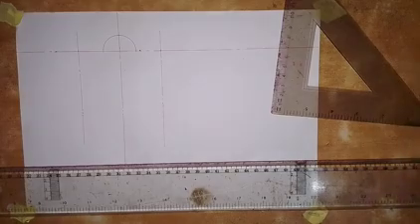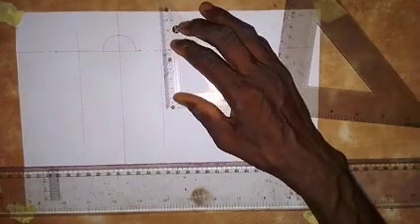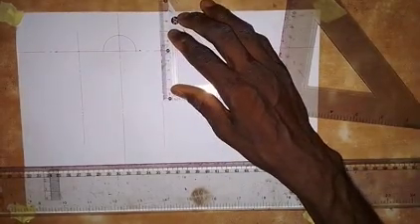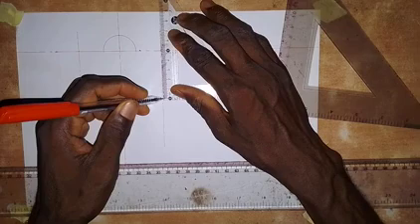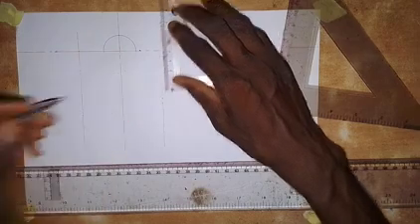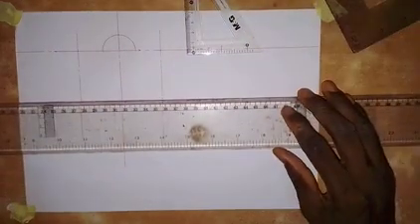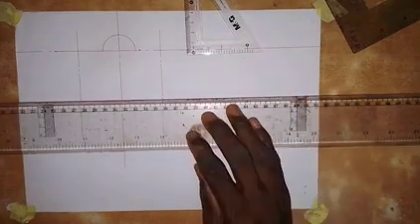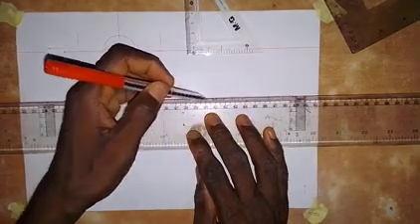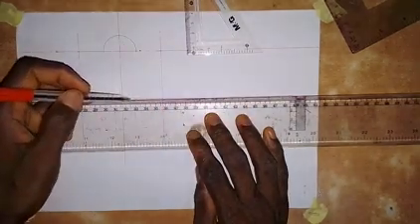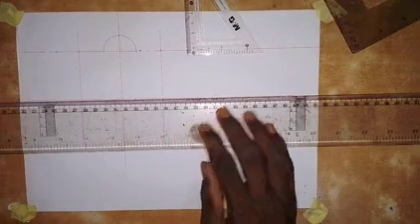The next thing I'm going to do is to take a measurement of 50 millimeters down this line as we have it in the diagram. So this is 50 millimeters here. I'm going to draw a horizontal line through this point, taking it from here to this side. So here we have what?